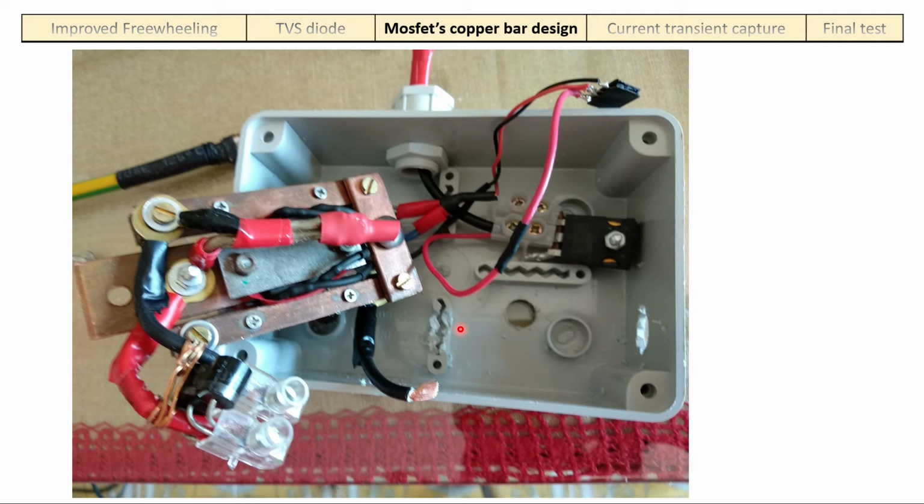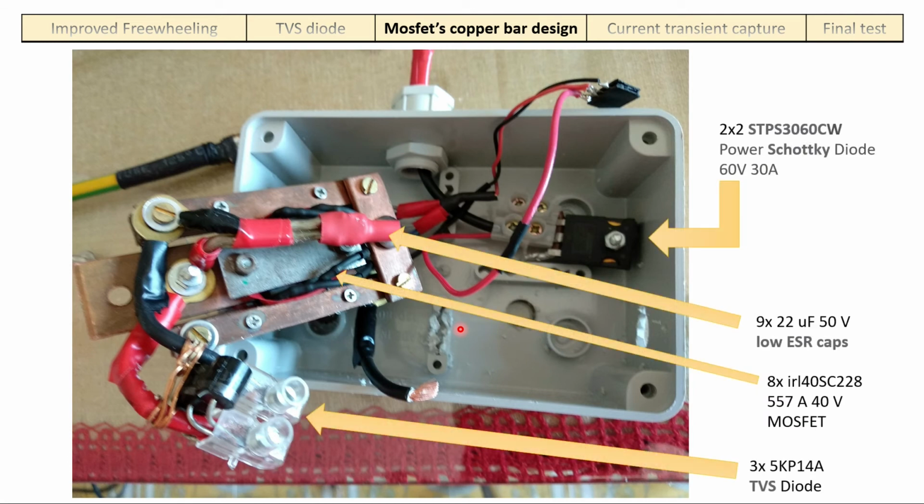This is the result of the copper bar construction inside the case. As you can see, there are the two Schottky diodes in parallel. The 9 ceramic capacitors with low ESR here. The 8 MOSFETs able to provide 557 amperes in continuous, so a very huge amount of current.